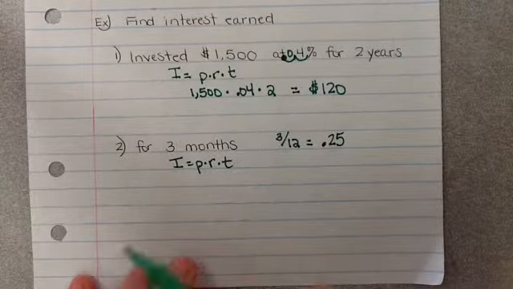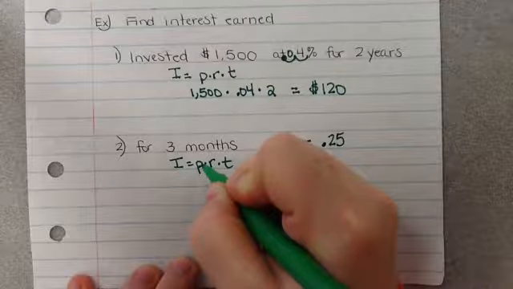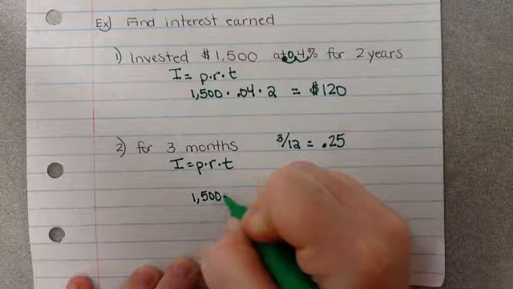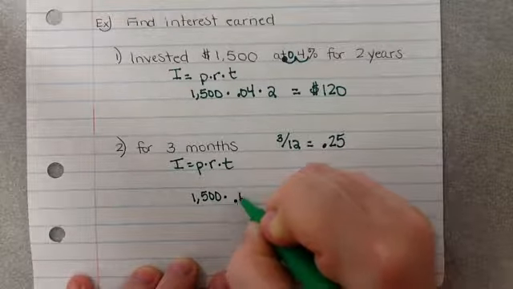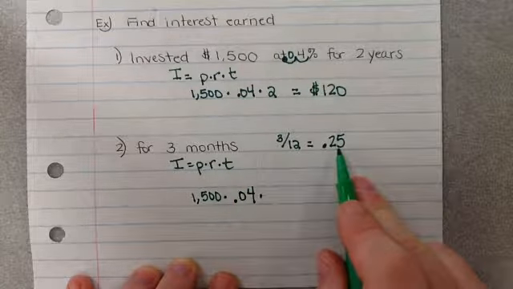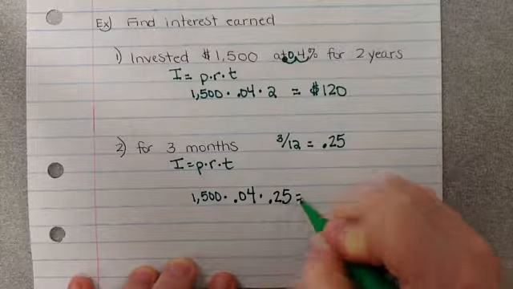Let's see how you did. What did we plug in for P? How much did we start with? 1,500. What was our rate? 0.04. And what was our time? Quarter of a year, or 0.25.